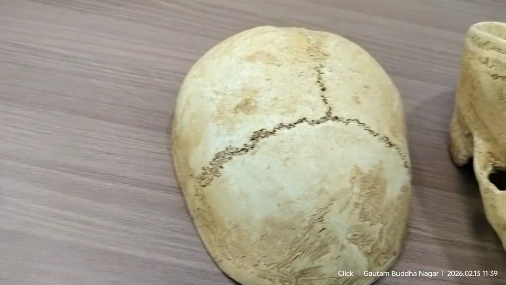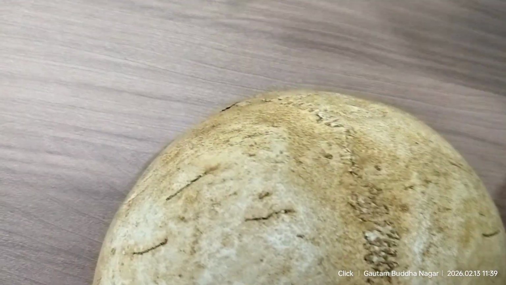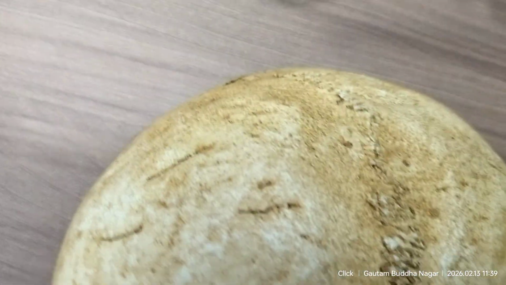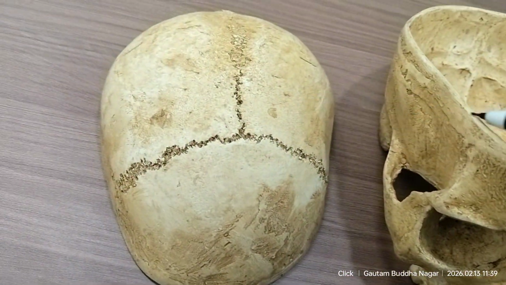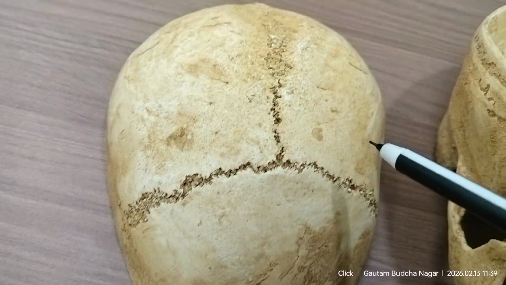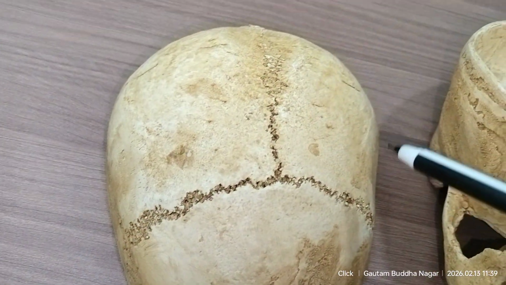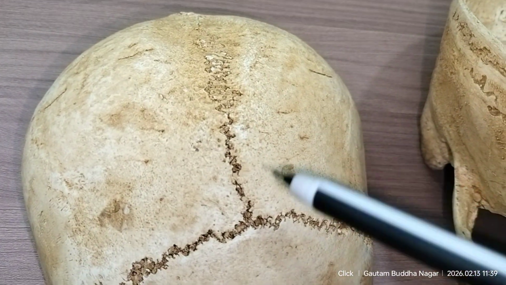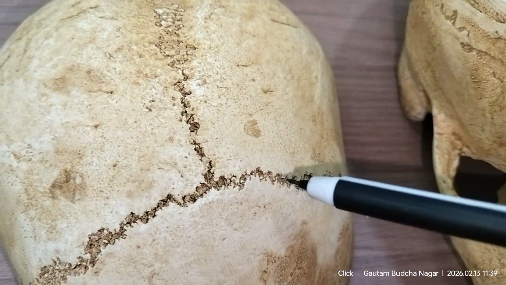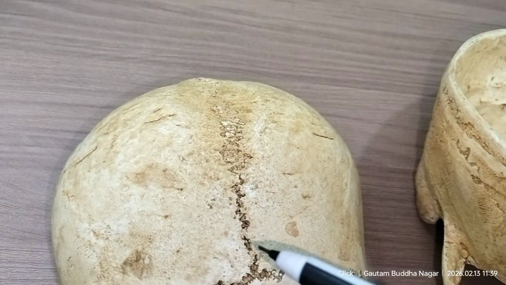When we come to the skull cap, this is the frontal bone, these are the parietal bones, and this is the upper part of the occipital bone. In the skull, the bones are connected to each other with a joint, and this joint is a fibrous type, and this is called a suture. Before 18 months, these bones are separate with a mesodermal cell lining, and at that time we call it a fontanelle.